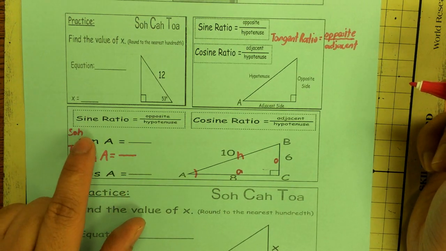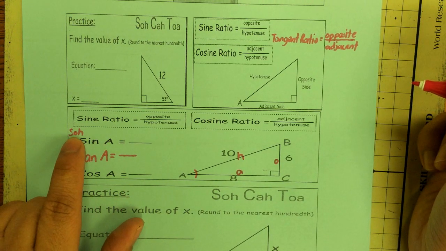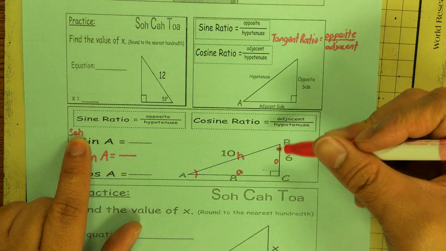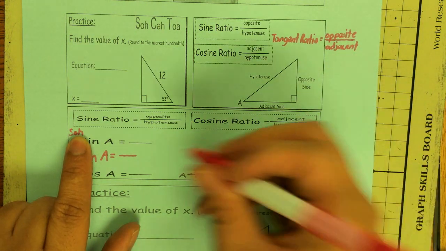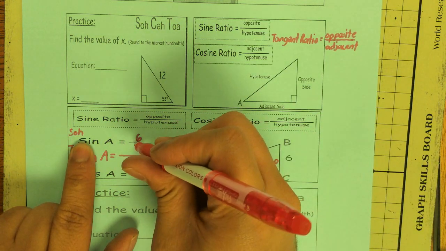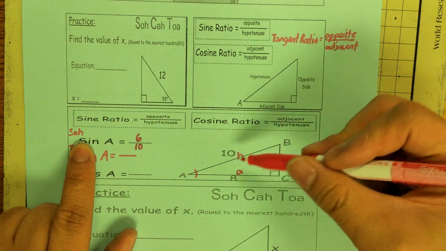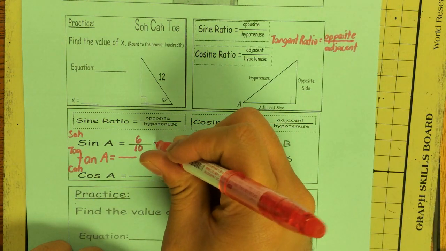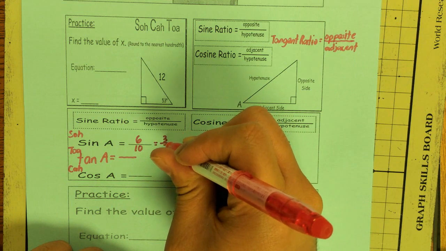Sine, according to SohCahToa, is soh, O and H. That means what goes over here is your opposite, 6, over your H, hypotenuse of 10. So sine of this angle is 6/10, or, as a reduced fraction, that's 3/5.